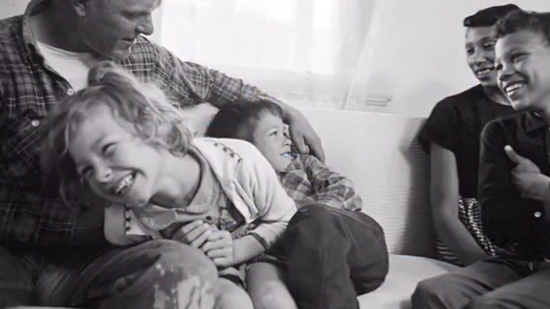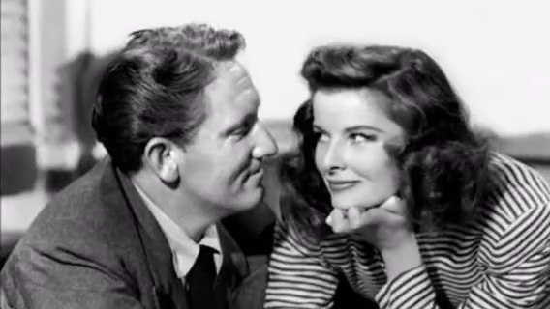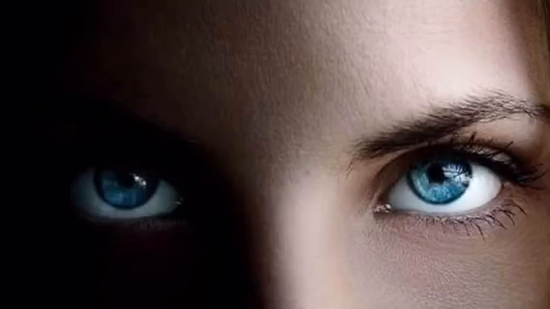Thanks, eye, for letting me see not only the things that I want to see, but all the things that I deserve to see. This was the eye.